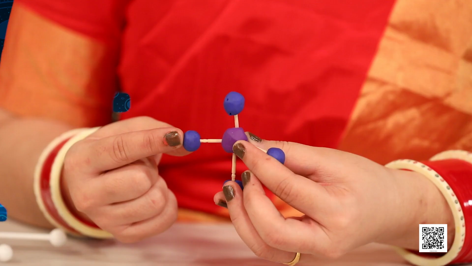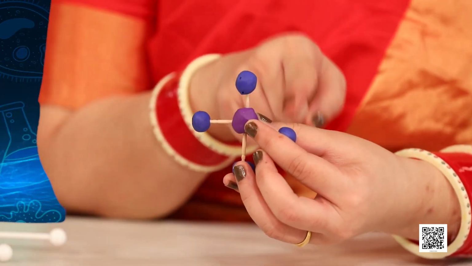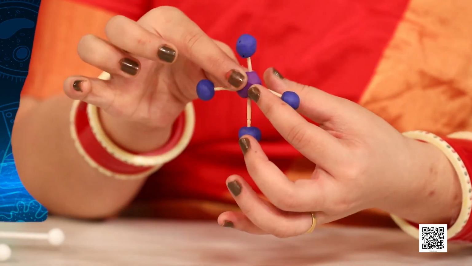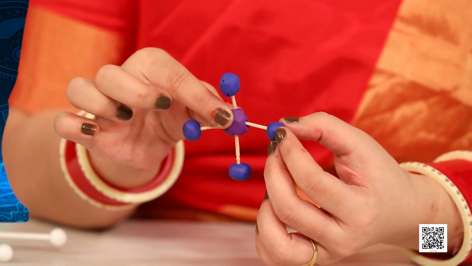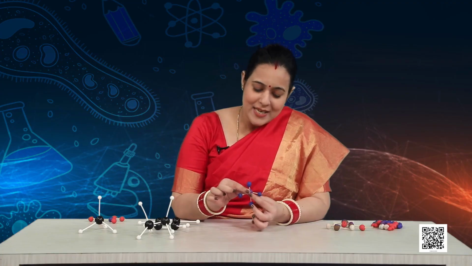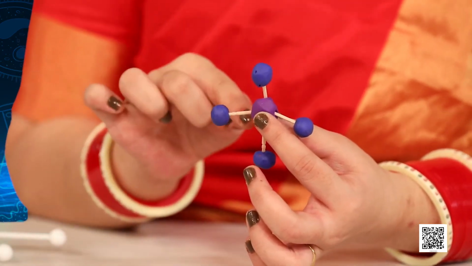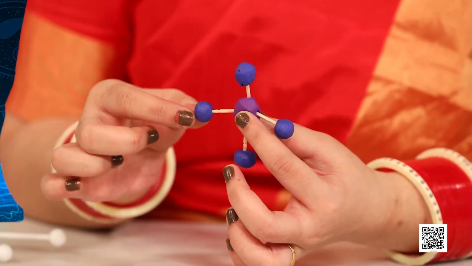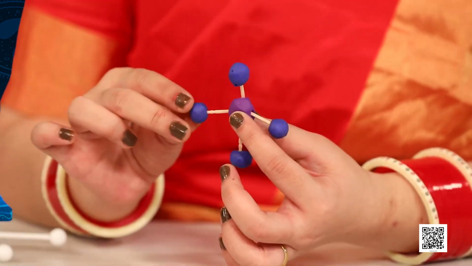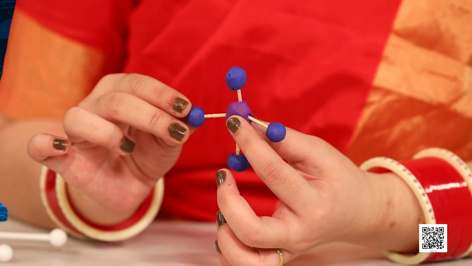This is the structure, and when you count the number of bonds here, it is 1, 2, 3 and 4. So there are 4 covalent bonds, and if you name it, when one carbon is there, its name starts with the root word meth, and since a single bond is there, it is ane, which is the ending word. So when you combine both words, it becomes methane.